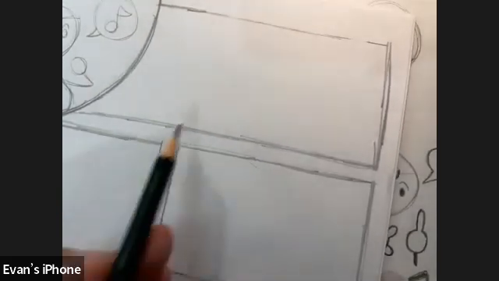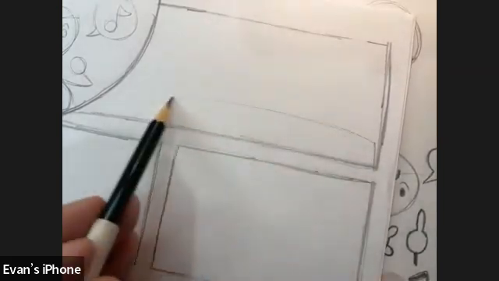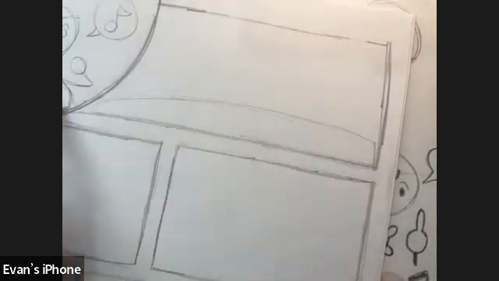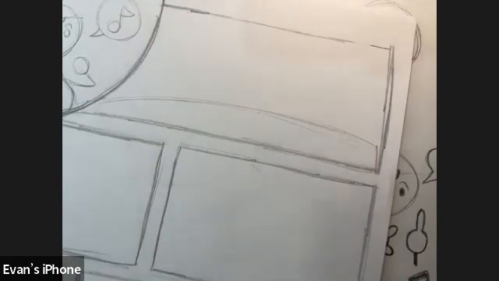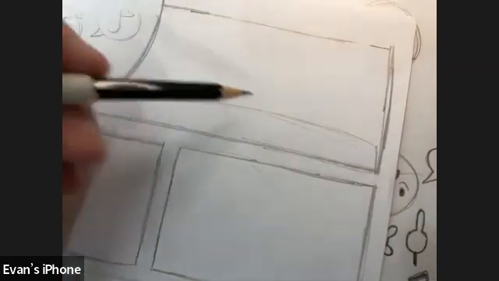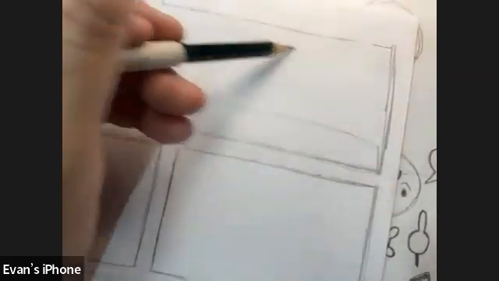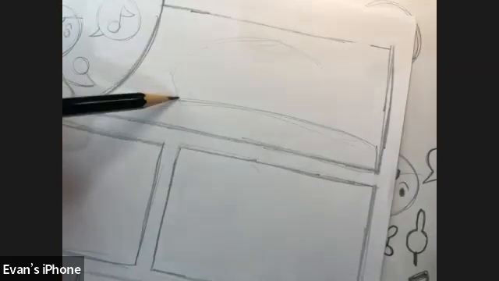The next one's a bit harder because it's going to be a city. But like I've told you with other things, whenever you're drawing anything, just start with simple shapes. So there's my ground, sort of where I want my city to be here.